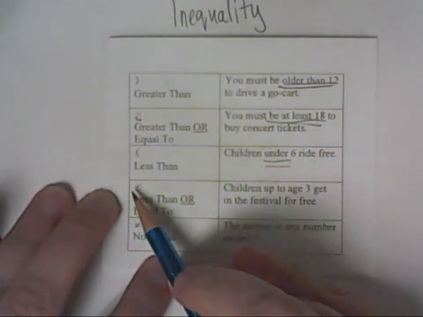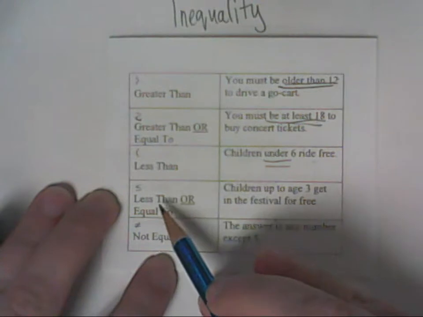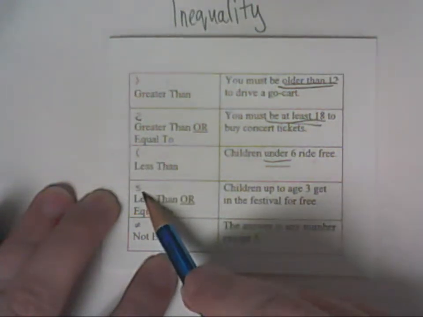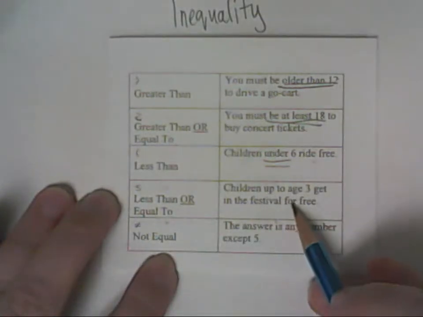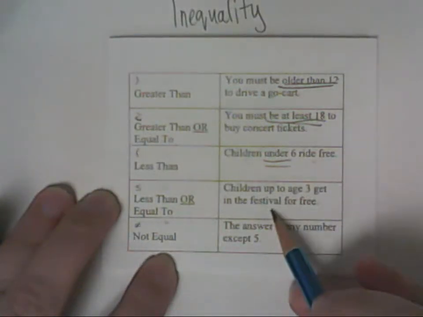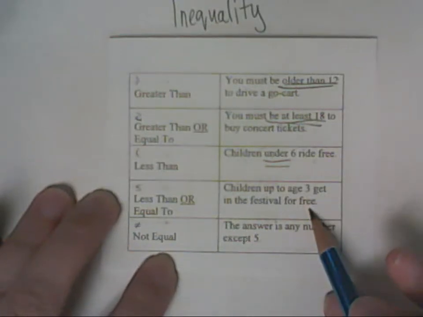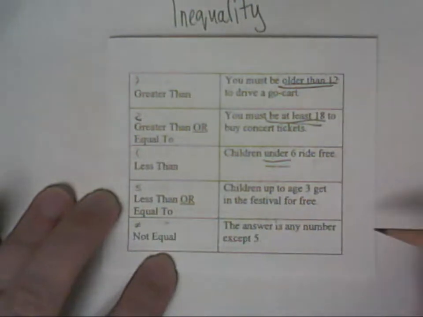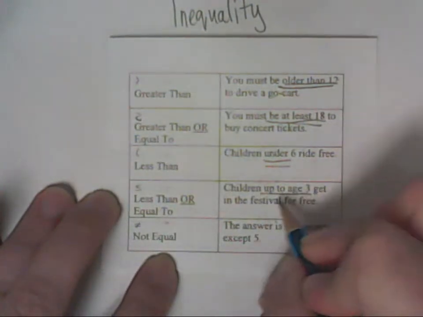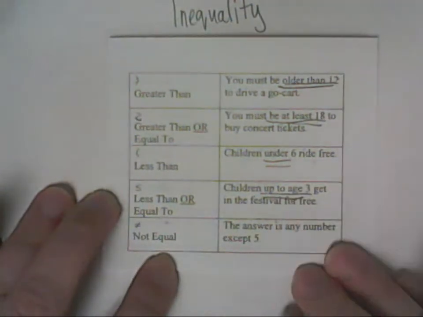The next one says less than or equal to. The reason why it's less than or equal to is because of the line that's underneath the inequality symbol. On this statement it says children up to age 3 get into the festival for free. So will 3-year-olds be free when you go to the festival? Yes, so that's included. So up to age 3, 3-year-olds would be free.